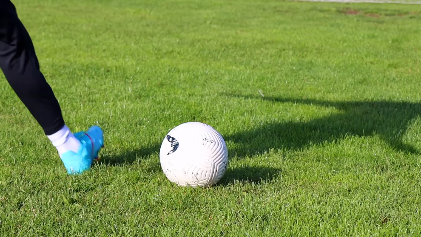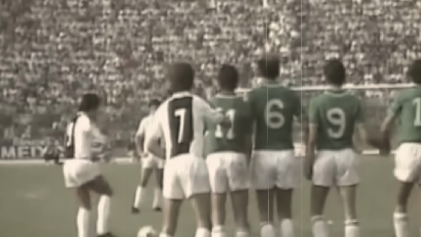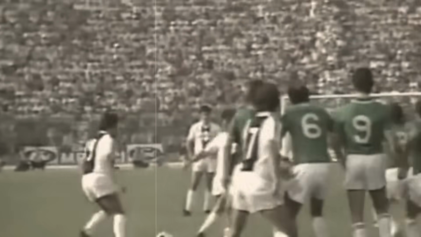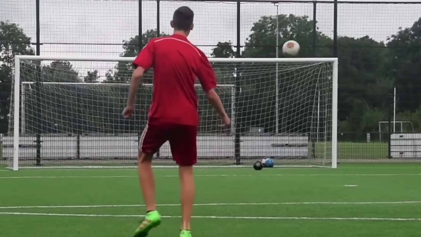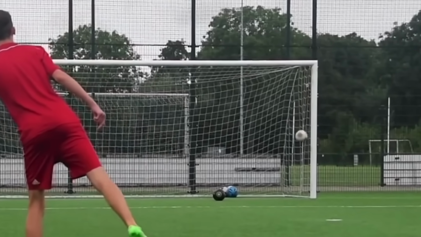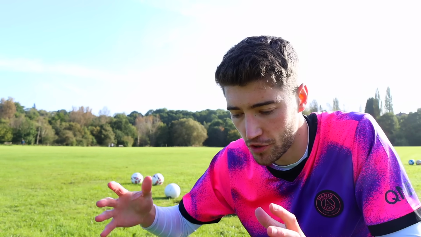Sometimes a shooting technique will come along that changes the game. For example, when players learned they could put curve on the ball, strikers were scoring goals for fun. Then when players mastered the knuckleball, we saw some crazy long distance goals being scored that we never thought were possible. But in recent years, there's a few techniques that players have used to help score more goals, and in today's video, I'm going to be learning all of them.